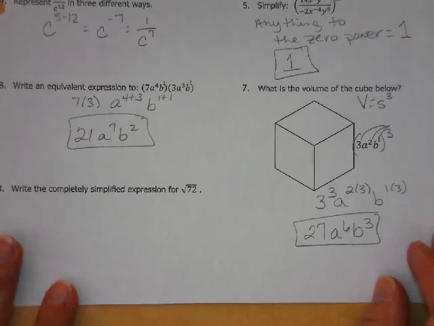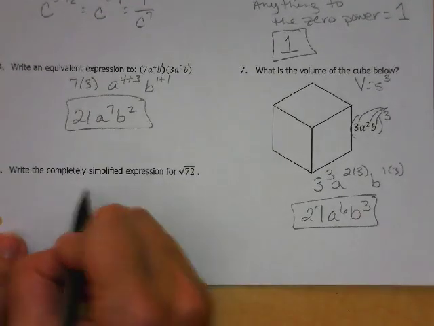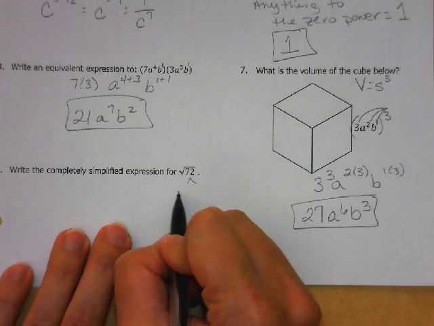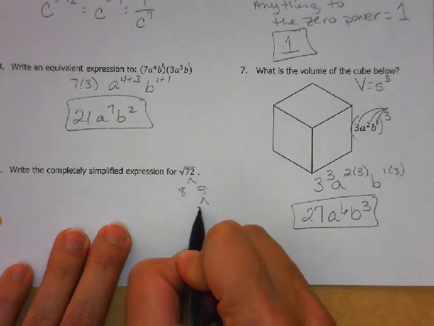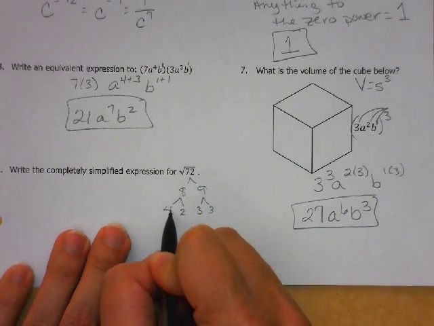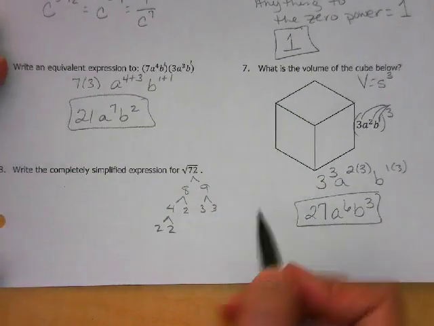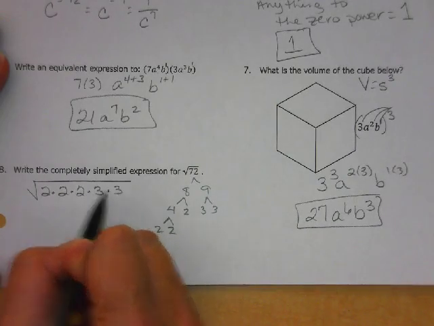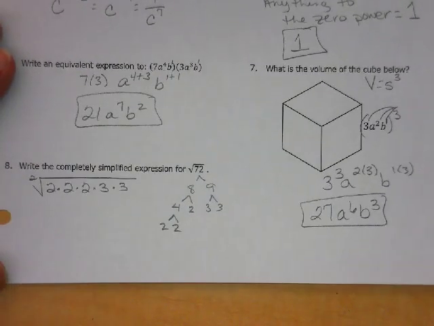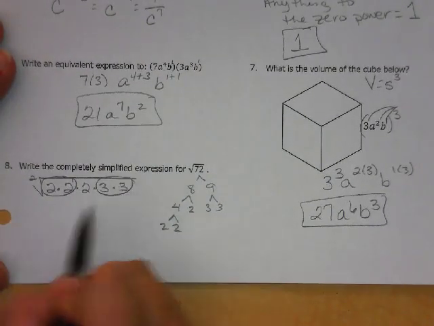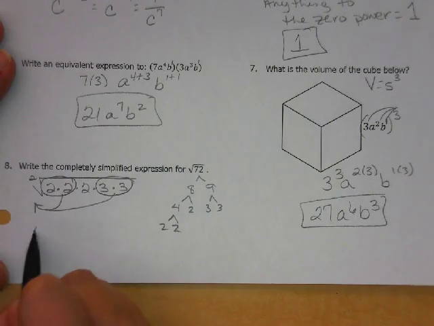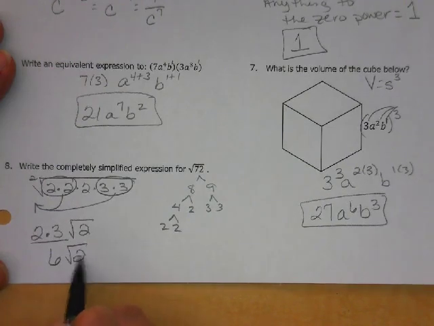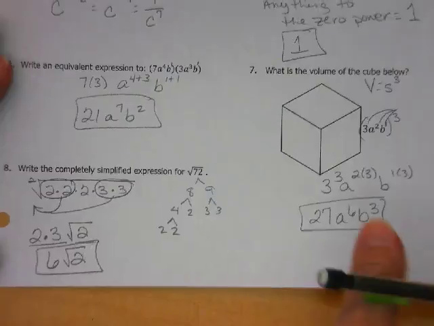Simplify completely, so 72. So if you recall, we talked about finding your prime factorization. So we can do here, we can do 8 and 9. It doesn't matter what numbers you do. 2 times 4 and 2 times 2. And if you recall, we said you could rewrite this as 2 times 2 times 2 times 3 times 3. And remember, here is your root index of 2. We don't ever write that. So we are looking for groups of 2. They will go outside. So we have 2 times 3 on the square root of 2, we can multiply that to get 6 times the square root of 2.